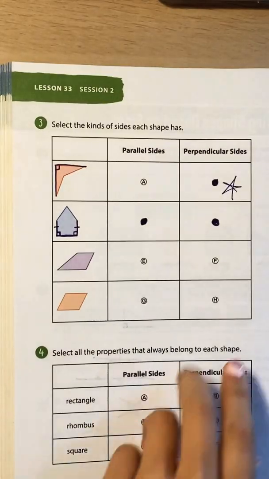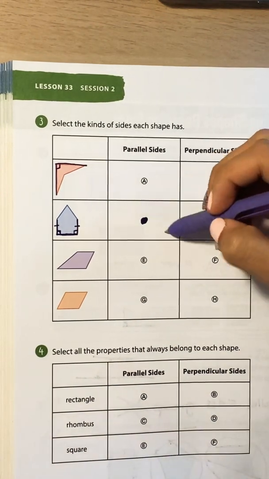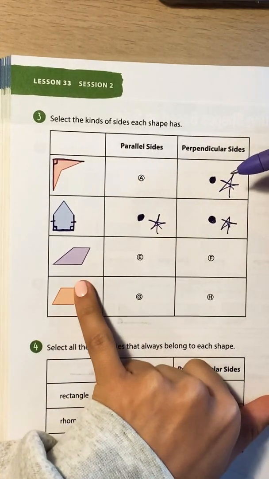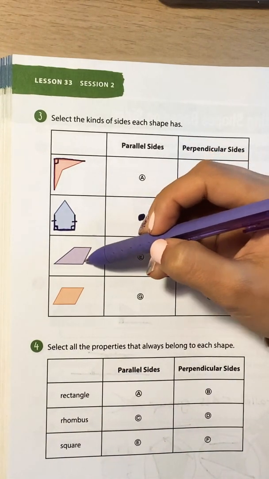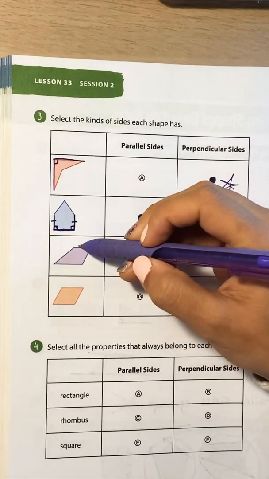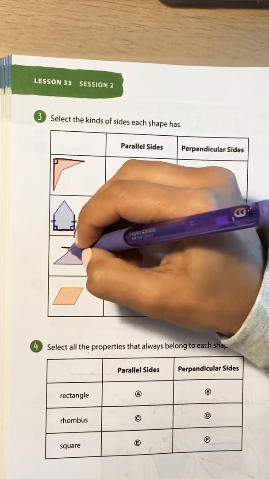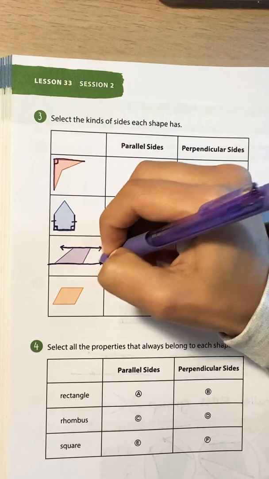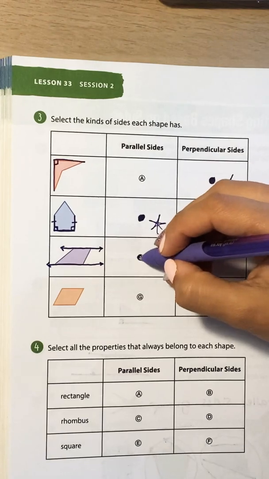Okay, back to math. So that one's a tricky one. I was like, wait, I have to circle both of them. But yeah, I guess I can. It has both. So that one's both categories. Tricky. Okay, this strange quadrilateral down here. No right angles. That's acute, obtuse, acute, obtuse. So it can't be perpendicular, but the top is parallel to the bottom. Because if you continue that line on in both directions forever, and you continue the bottom side on in both directions forever, they'll never touch. They're always going to be the same distance apart. So that one's parallel sides.